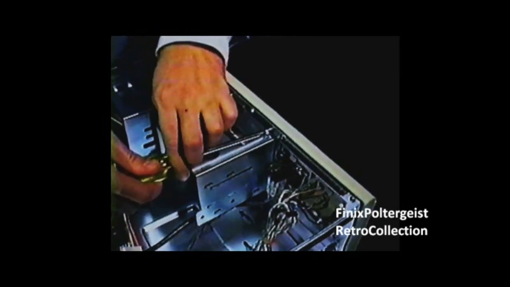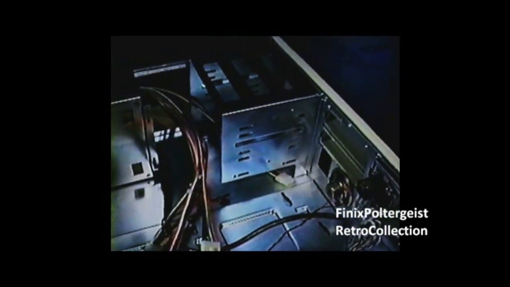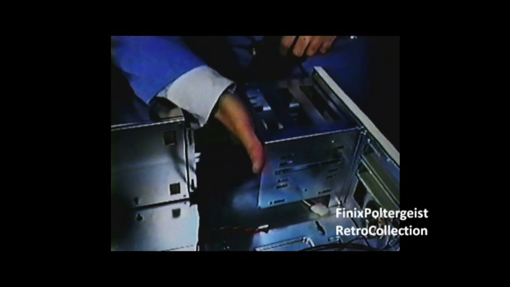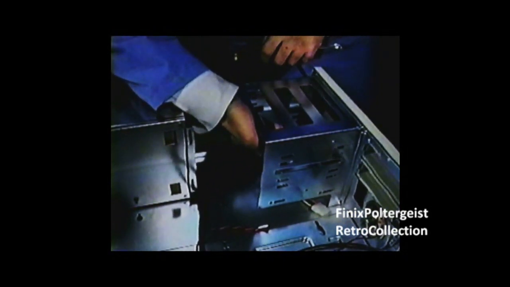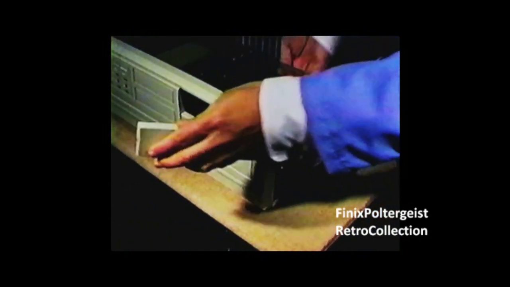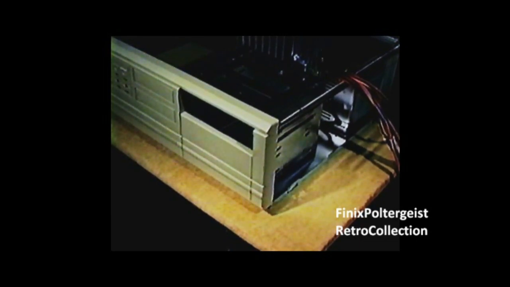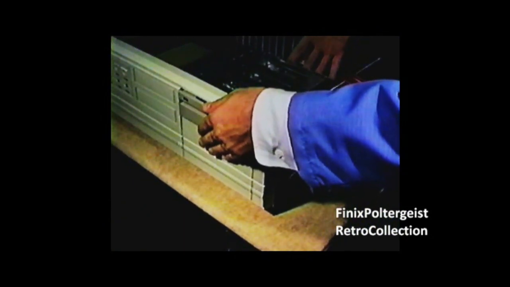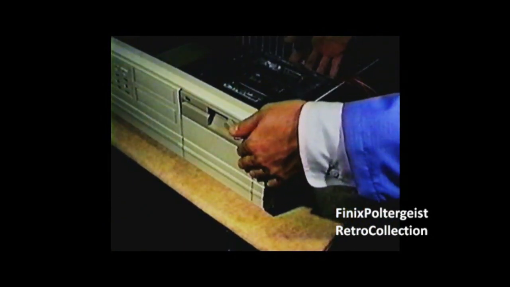To make it easier to install the 5 1/4 inch drive, remove the 3 1/2 inch drive bracket and set it aside. Move the power cables away from the drive bays. Pop out the drive bay cover by pushing with your fingers from the inside. Place the 5 1/4 inch floppy drive into the bay and align its faceplate with the front of the case.